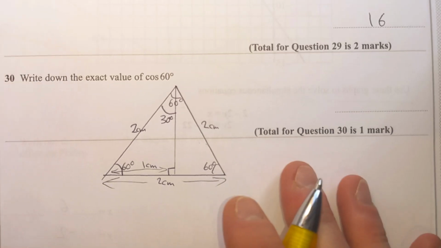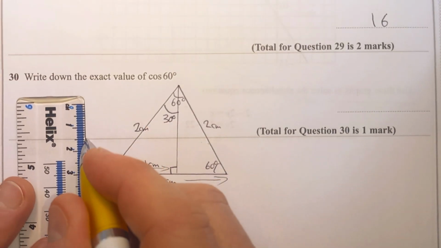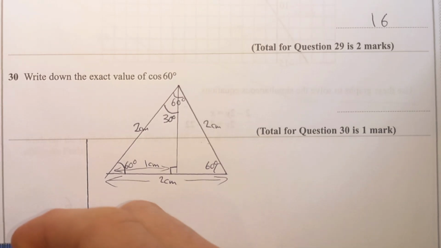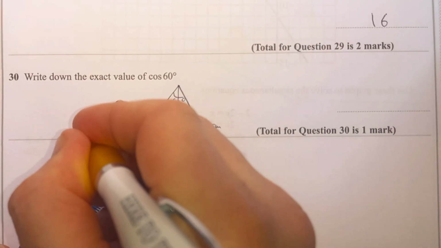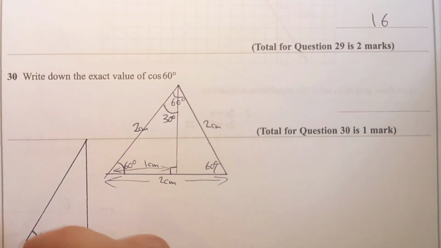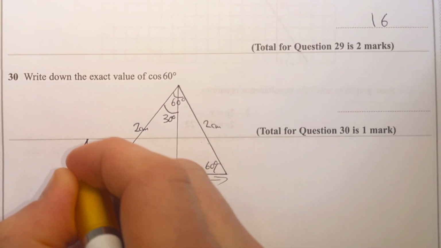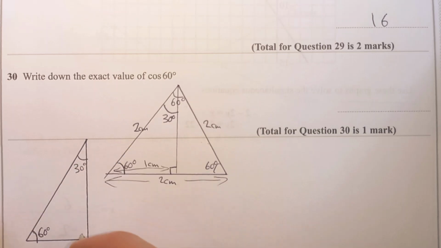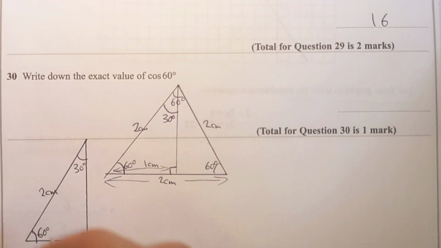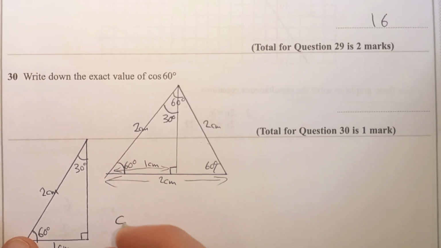So I'm going to redraw that triangle now so it looks tidier. Okay, so we've got 60 degrees, 30 degrees, right angle. We know this is 2 centimetres. We know this is 1 centimetre. We want to know what cos 60 is. Cos of this angle.